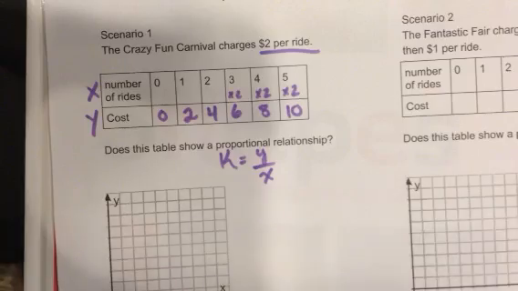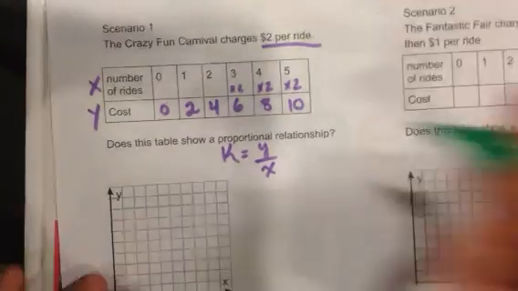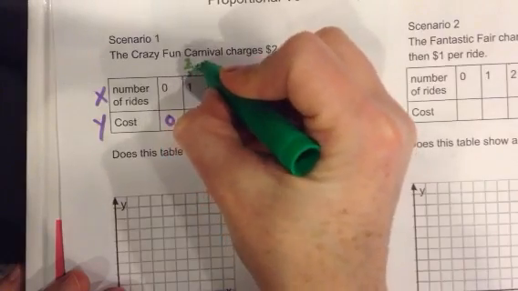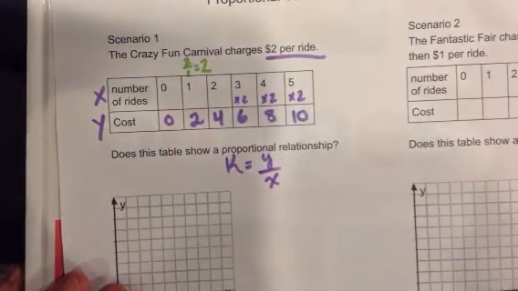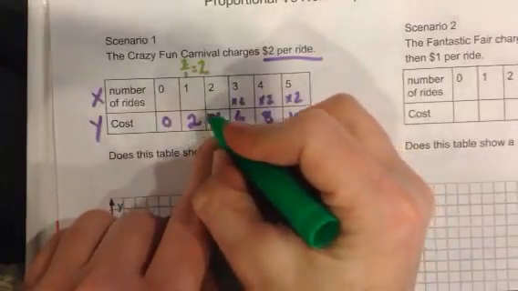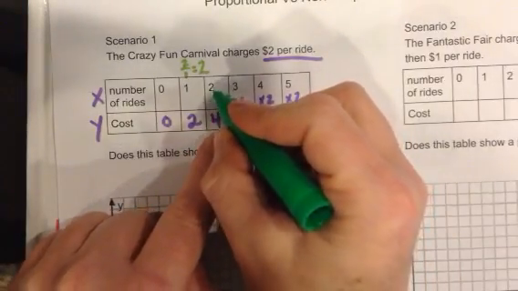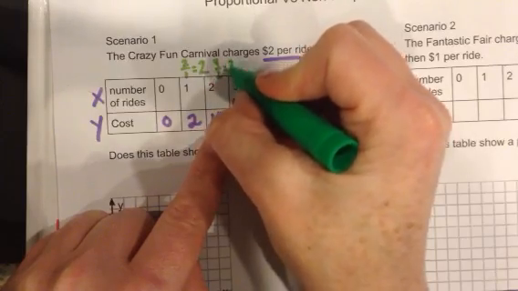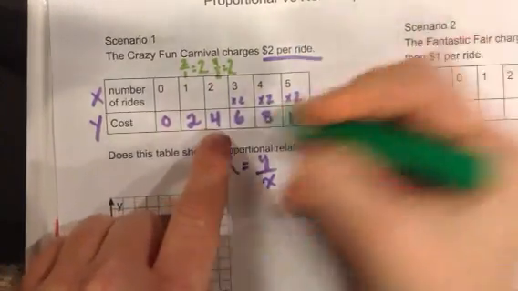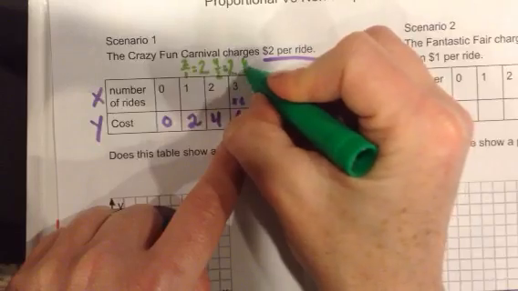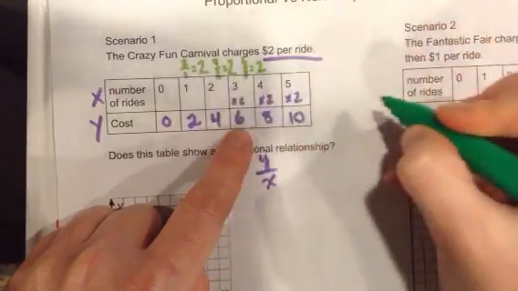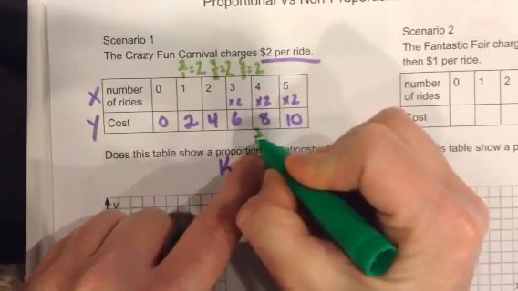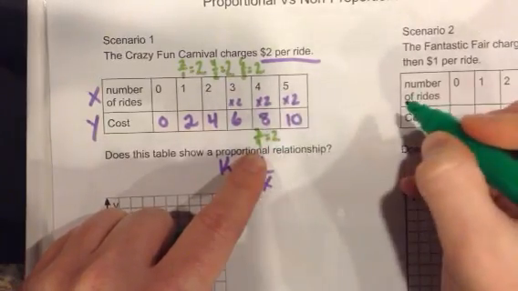I'm going to do 2 divided by 1, which is 2. My next Y divided by its corresponding X would say 4 over 2, which is still 2. 6 divided by 3, which is still 2. 8 divided by 4, which is still 2.